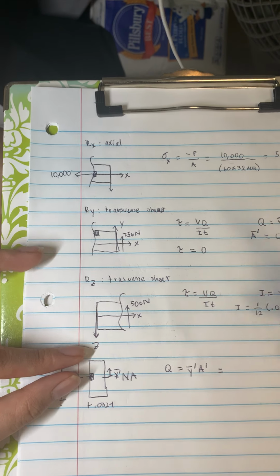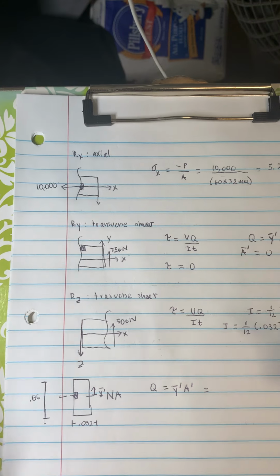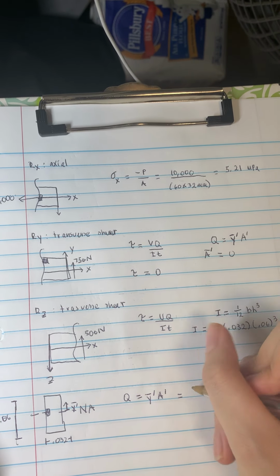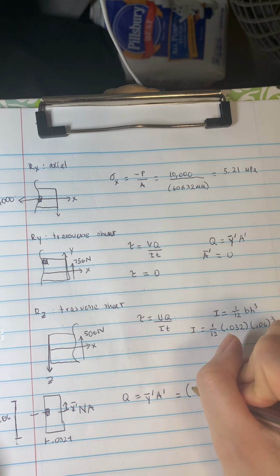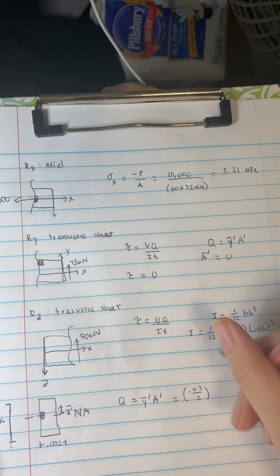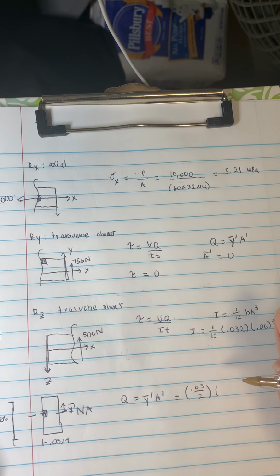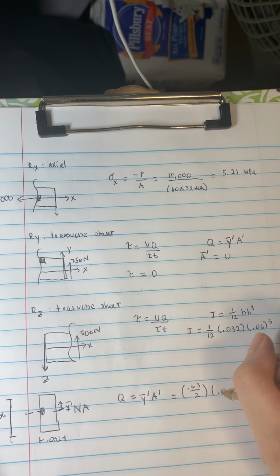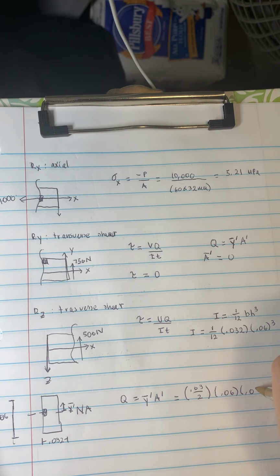The y prime is half of that. So half of 0.06 is 0.03, and we take that and divide by 2 to get y prime. And next it's just based on the height, which is 0.06 and 0.032.